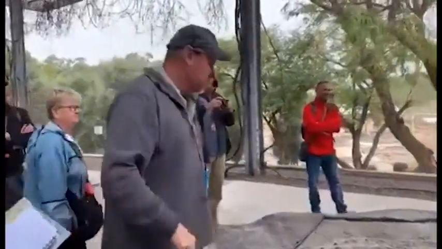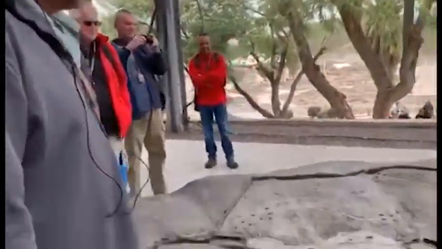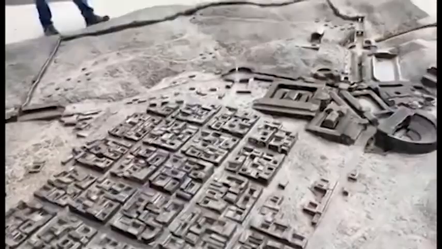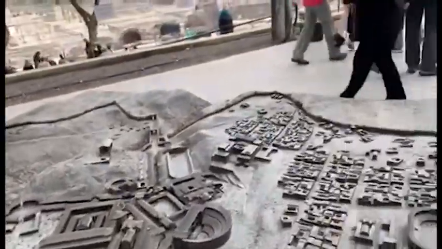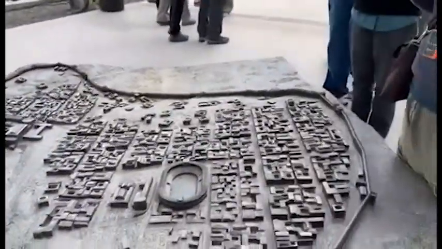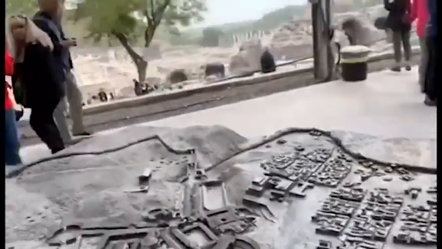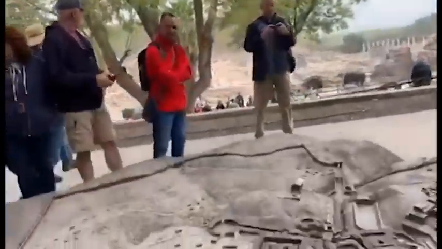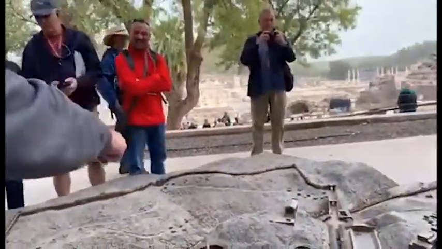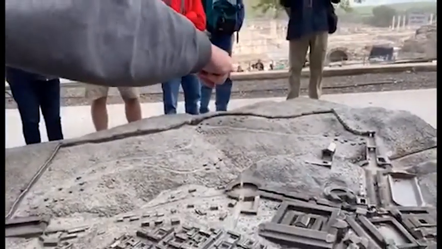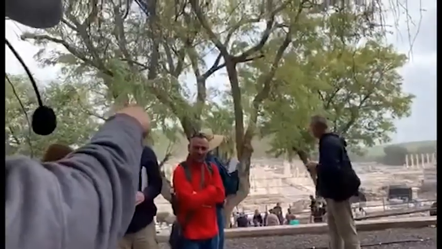So gather around this model. And we're going to look at the model, then we're going to look at the site. So look at this, and then look at that. And that's what you're looking at. Now, you see this hill right here. That's the hill that you see over there.